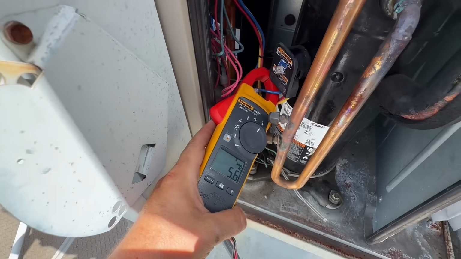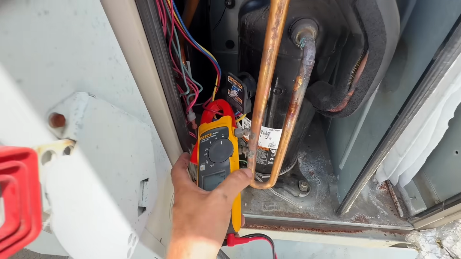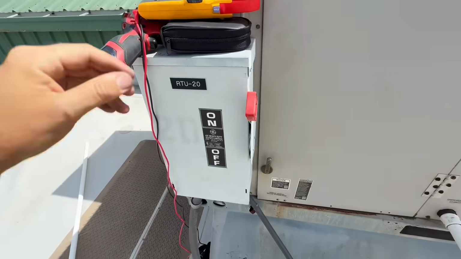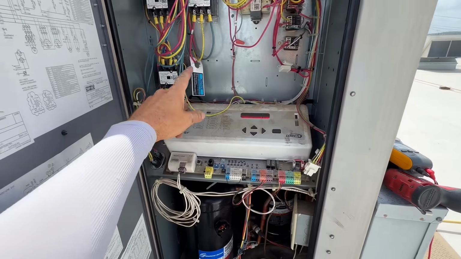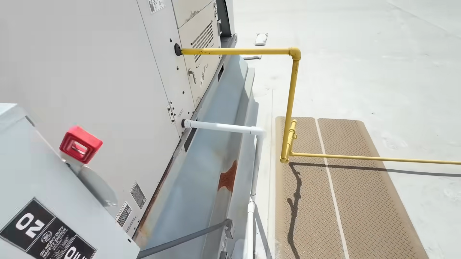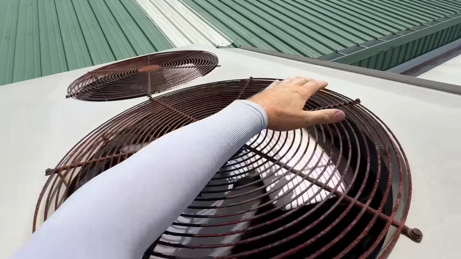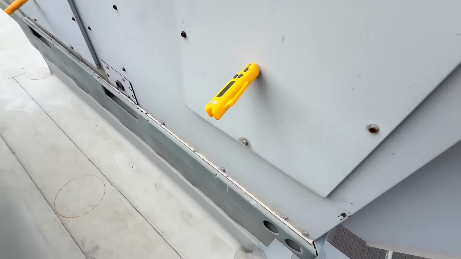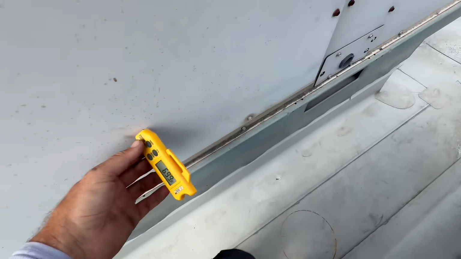Okay, is our compressor running? Okay. And okay. So with that, we are pretty much certain. So the unit is running, our blower motor is running, our first stage cooling is running. Let's look at our condenser fan motors. They are both running. We are removing heat. Let's go over and double check. I will be surprised if we get more than 10 degrees of a split.